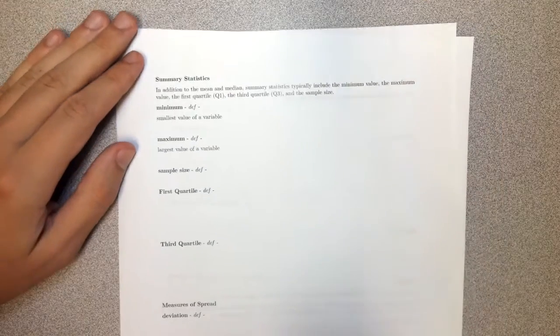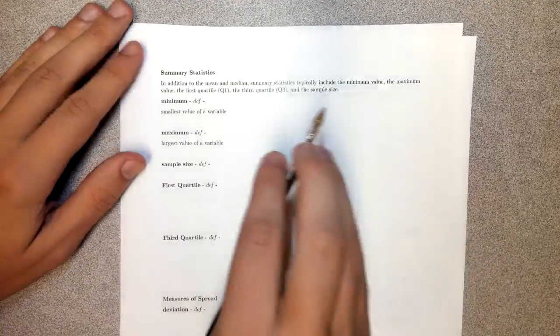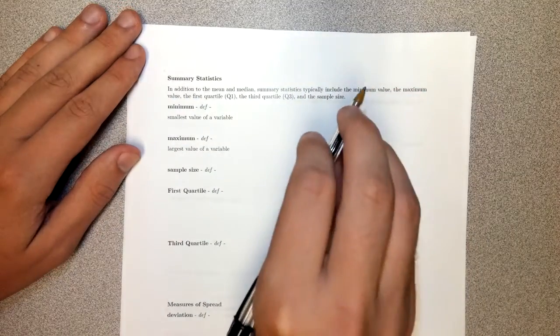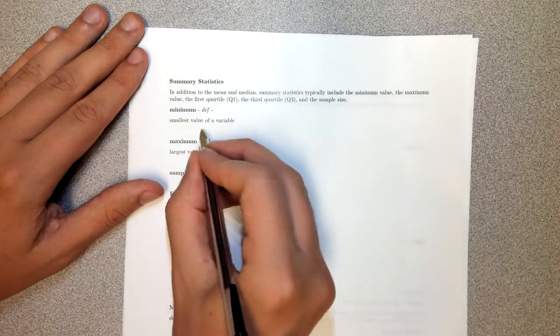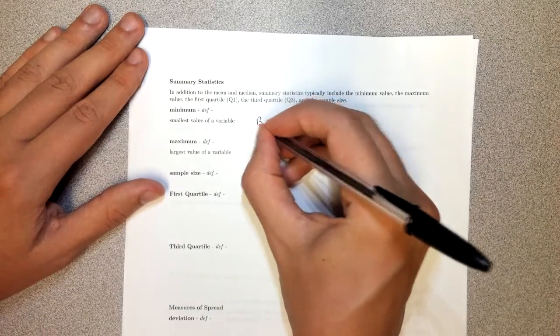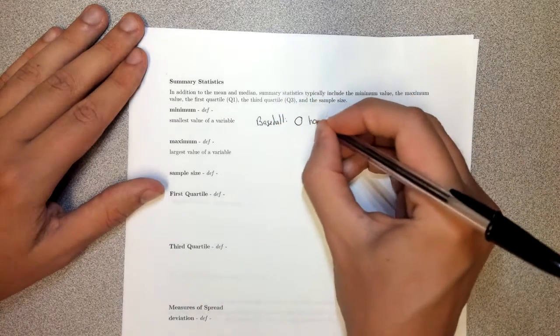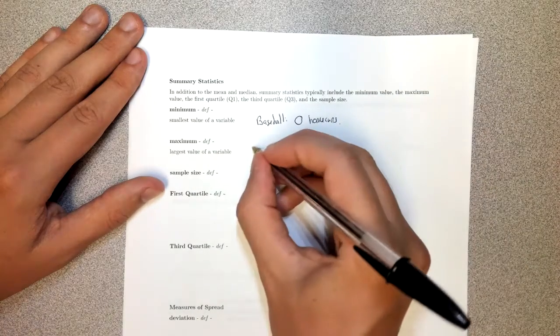All right, so a couple of the other summary stats in that table that we'll just talk about super quickly, because they're pretty easy, is the minimum, which is just the smallest value of a variable. We saw in that baseball example that the minimum is 0. You can't hit fewer than 0 home runs, and there were players that didn't have any home runs. The maximum is the largest value.